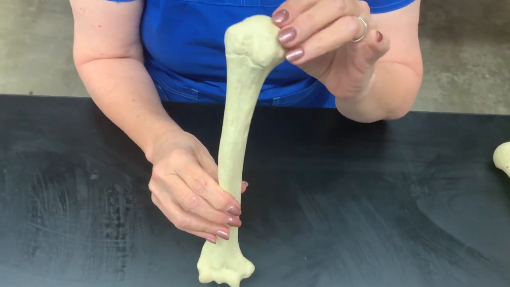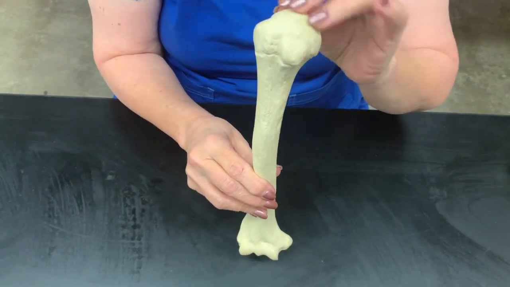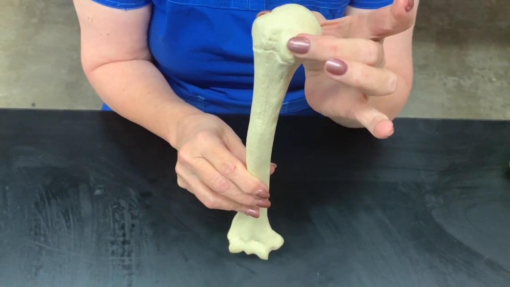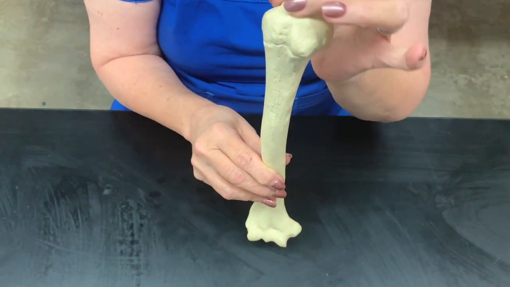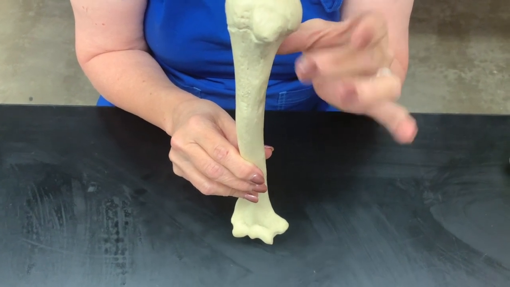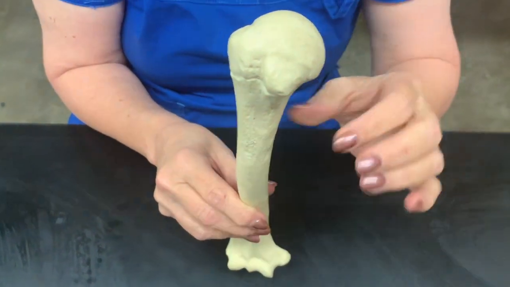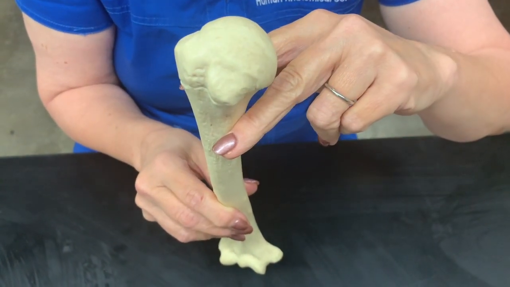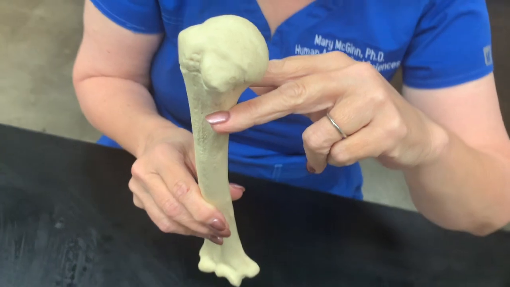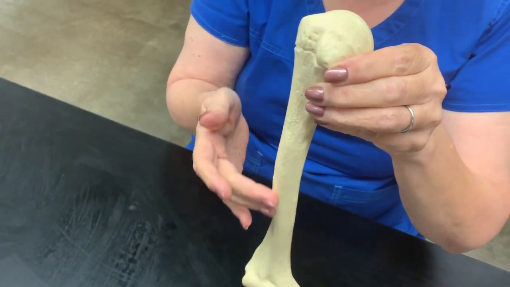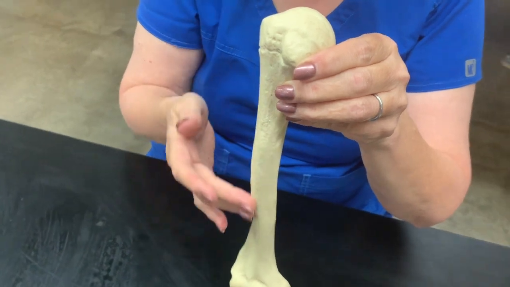Now let's look specifically at the structures. As I mentioned, this is the head of the humerus. The head is attached to the body, the shaft, by the anatomical neck. The anatomical neck is different from the surgical neck. If we were going to do surgery, we would do it right here to remove the arm. So that's called the surgical neck. The long portion of the bone going down is called the shaft.